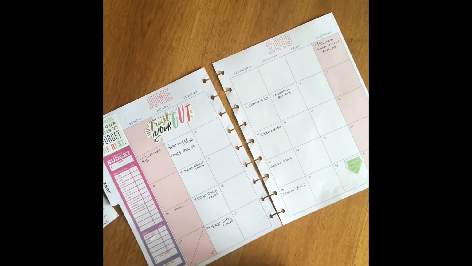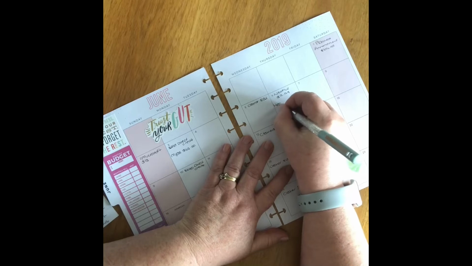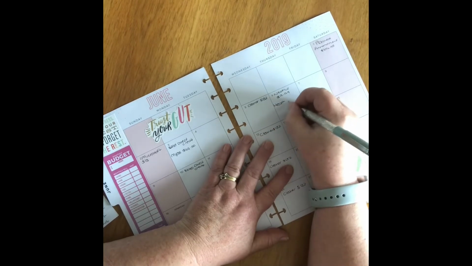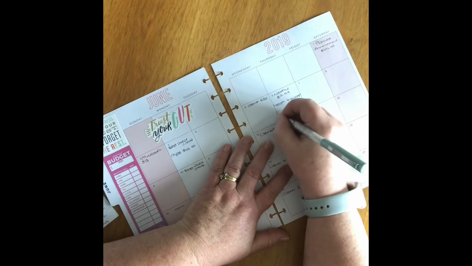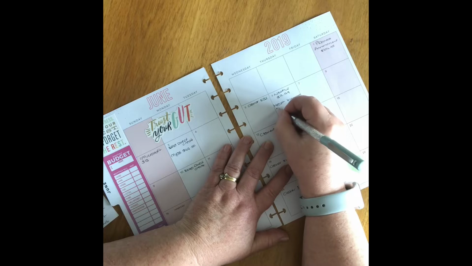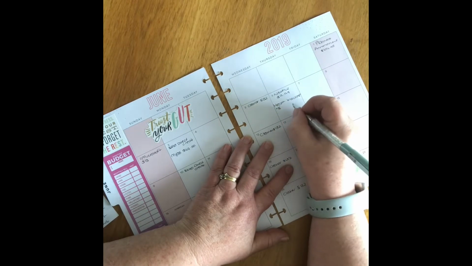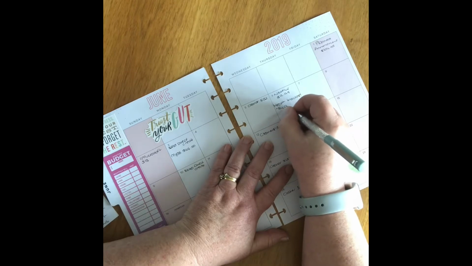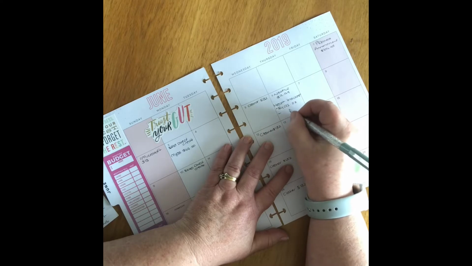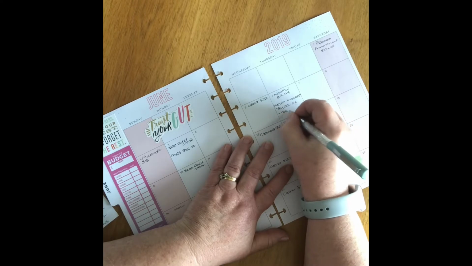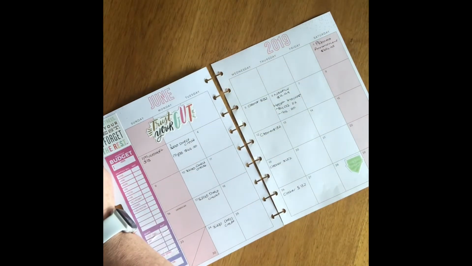Health insurance comes out on the 6th of the month also. So we have health insurance, and there's 2 of those. So one is $492.22, and one is $164.20. So health insurance.